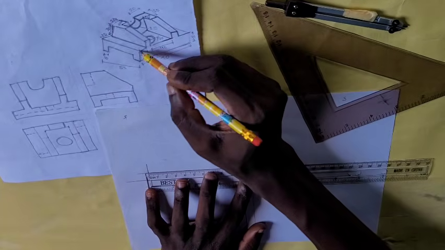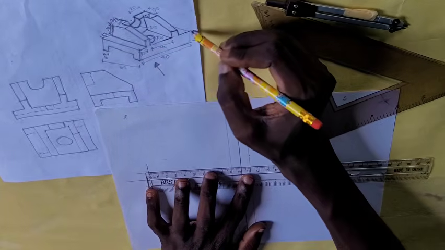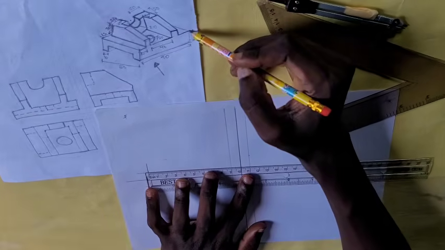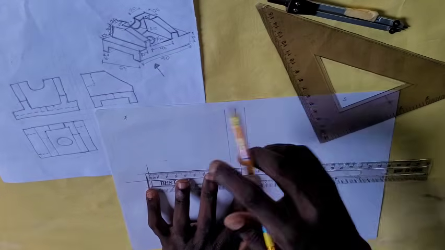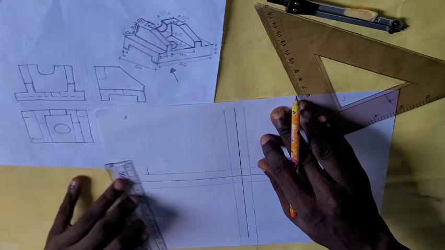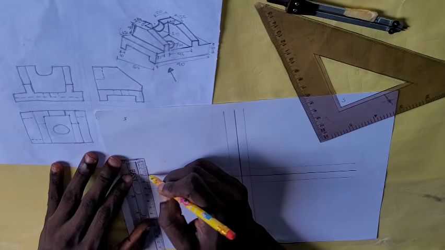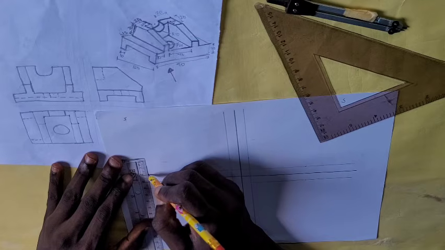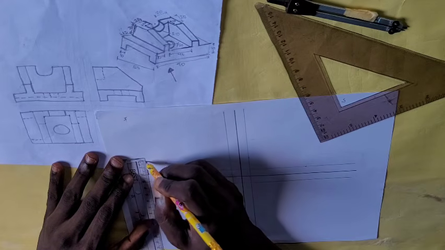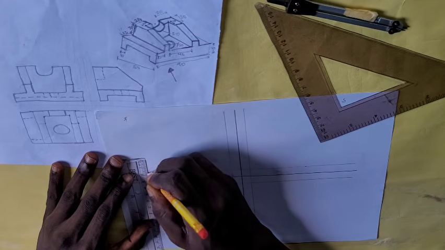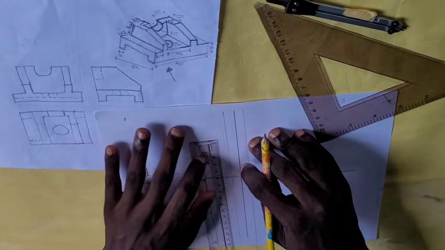So from this straight line, the distance from here to here is 20. You can see it here, as you can see on the screen too. The distance from here to here is 20. So I'll measure 20 millimeter, and I will also measure 20 here.